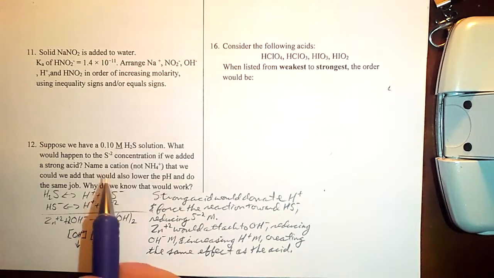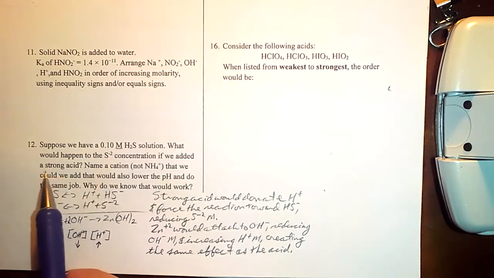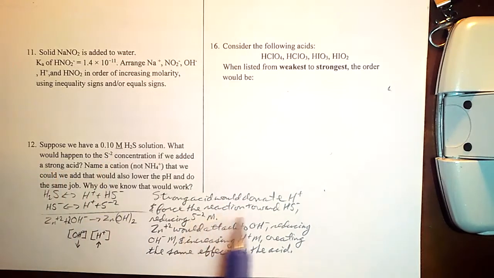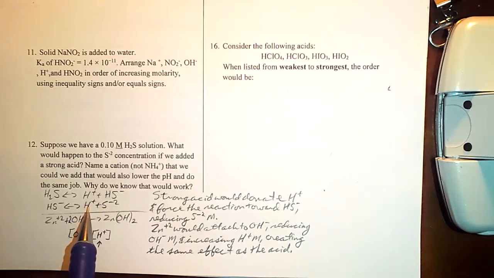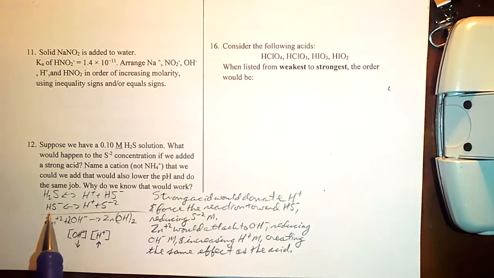For 12, what we would need to do is get something to attach to S²⁻. So if you put in a strong acid, it would be donating H⁺, and that would force this reaction here, this one, to go back toward HS⁻, and then even further, that would make this go back toward the H2S. But in particular, reducing the S²⁻ would be concentrating on this half of the overall acid reactions. And you'd be running this way because increasing the right side by increasing the H⁺, by Le Chatelier's principle, would force it to the left.